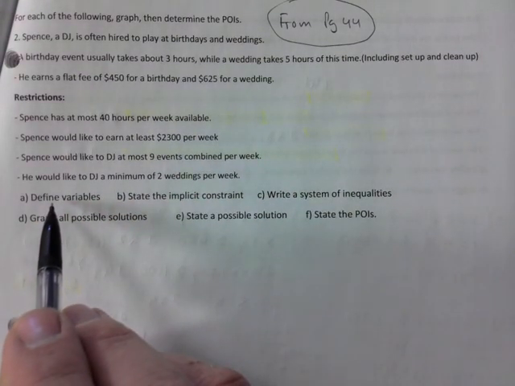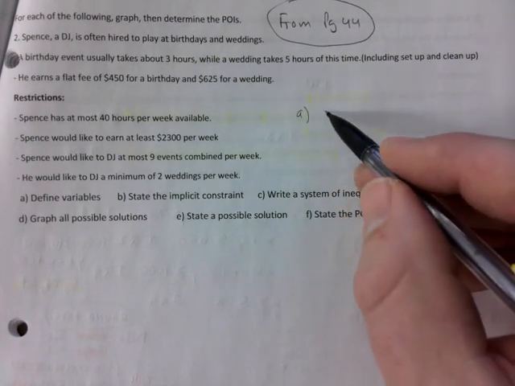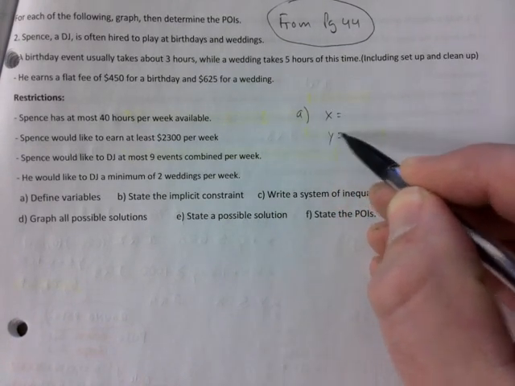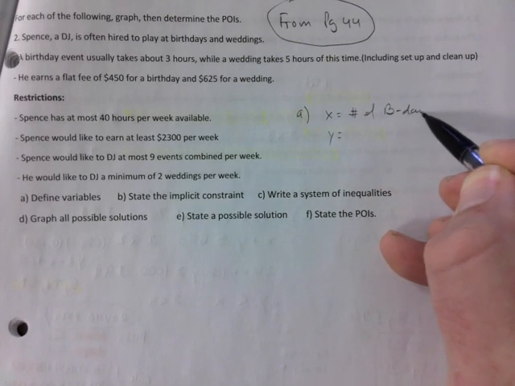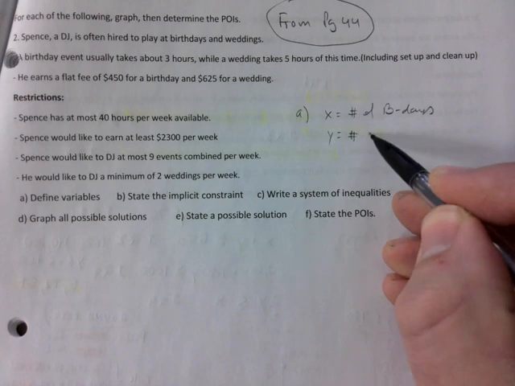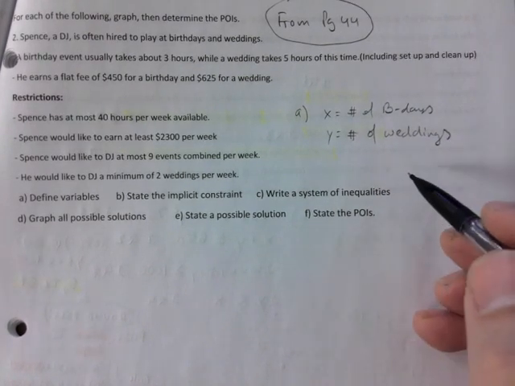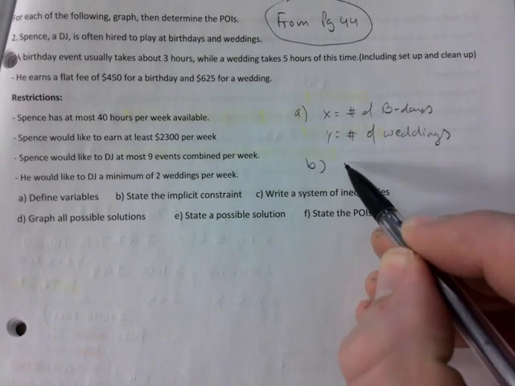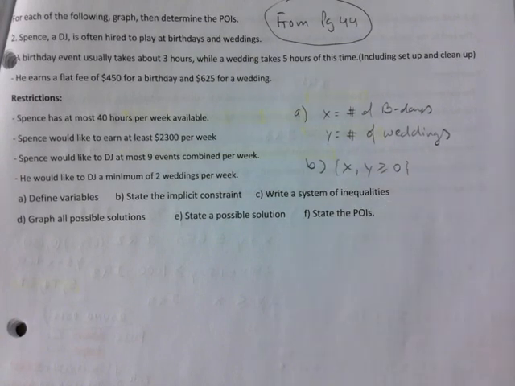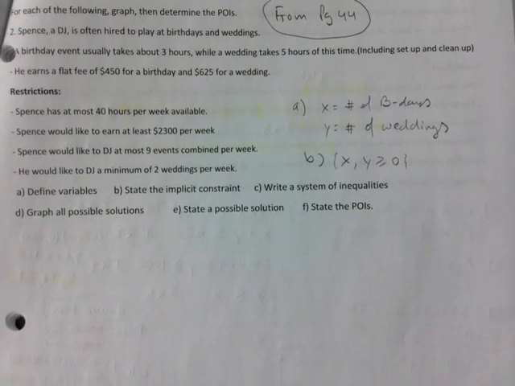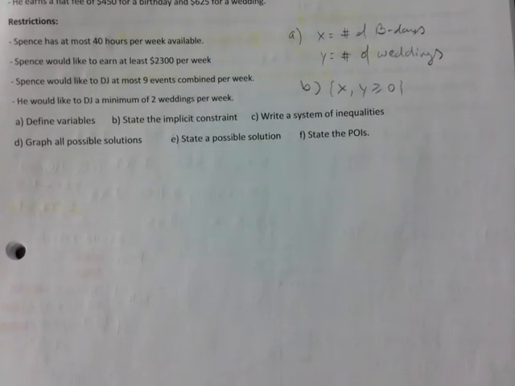We're just going to define variables. So A will do right there, X and Y. We talked about number of B days, and Y was number of weddings. Let's do that part. Implicit constraint, that's where X and Y is greater than 0. That's it.